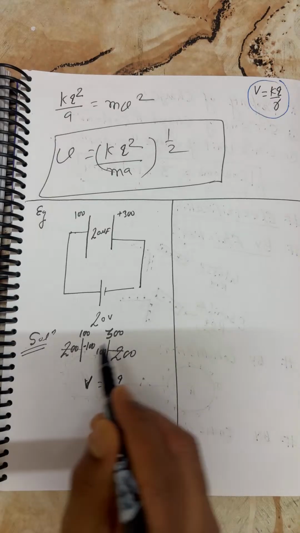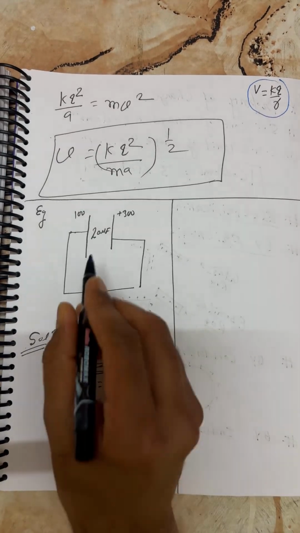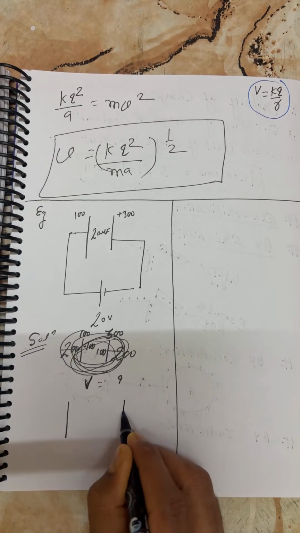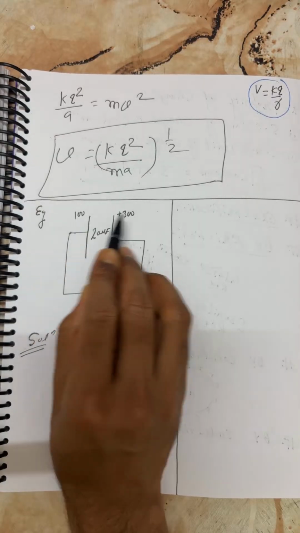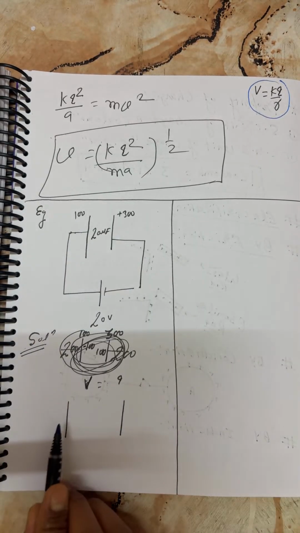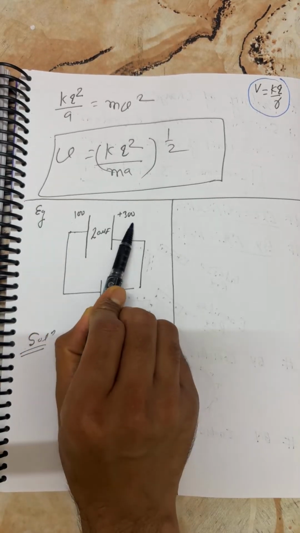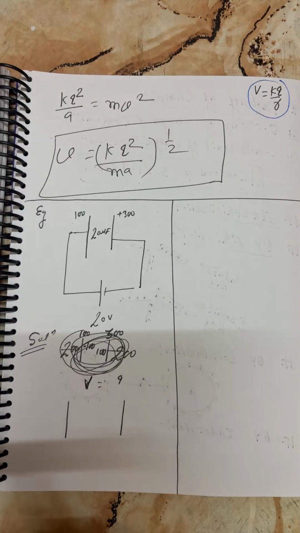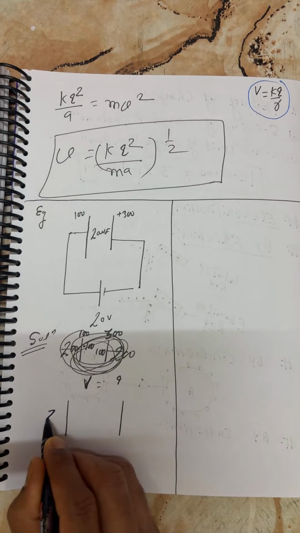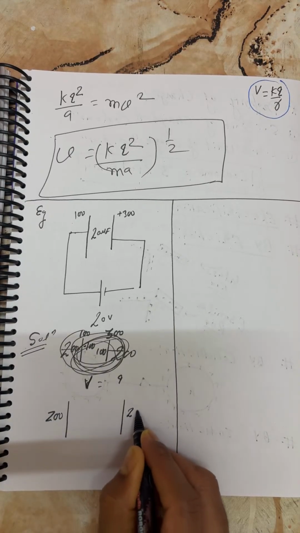Students, I'll do this thing here. First, find the charge outside the plate. 100 plus 300, 400. I said Q1 plus Q2 by 2. How to find the charge outside? Q1 plus Q2 by 2. 100 plus 300, 400, 400 by 2. So you can say this is 200 outside charge. Here also you can say this is 200.